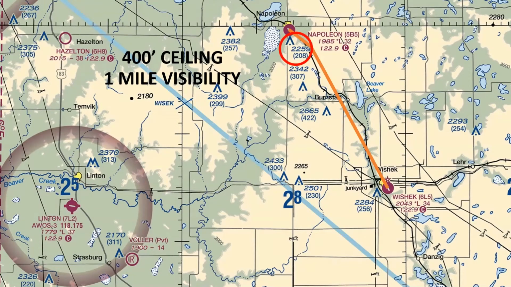First, there's this tower that is at 208 feet AGL, or 2,259 feet MSL. It's only 1 mile from Napoleon Airport, and you probably would not have climbed over it by the time you pass it. Next, we see this tower that's at 2,342 feet MSL.